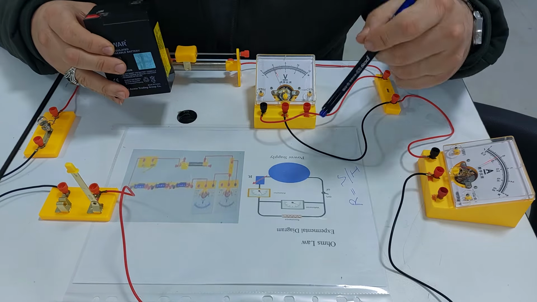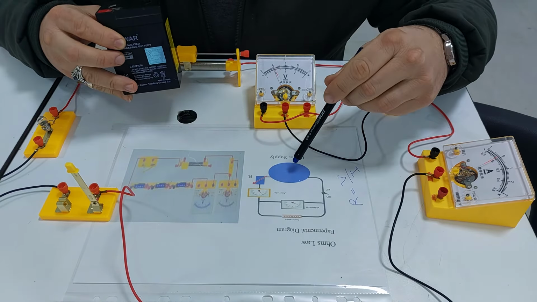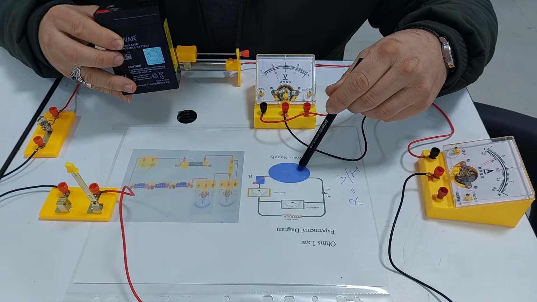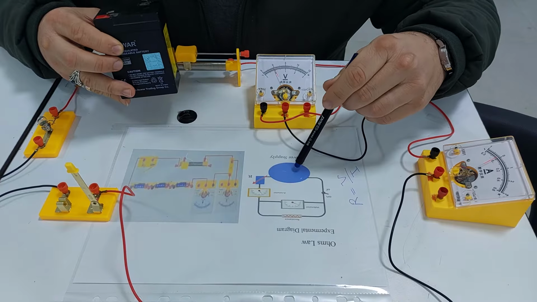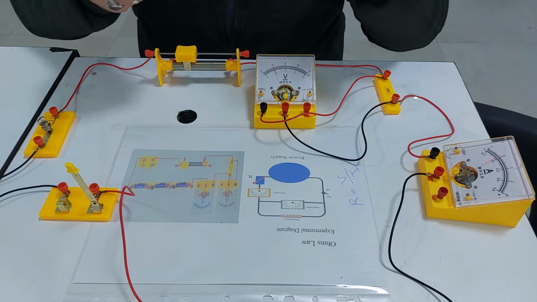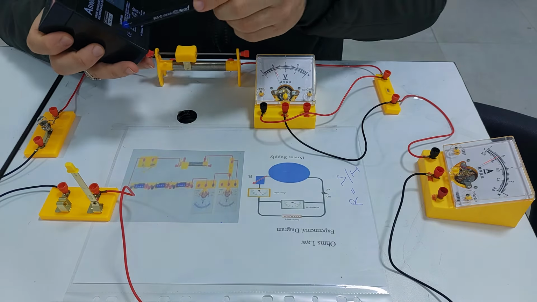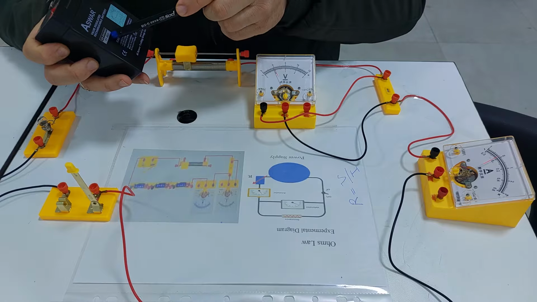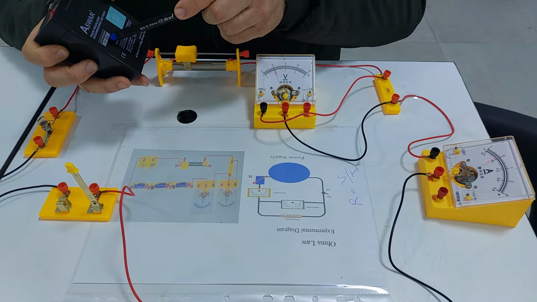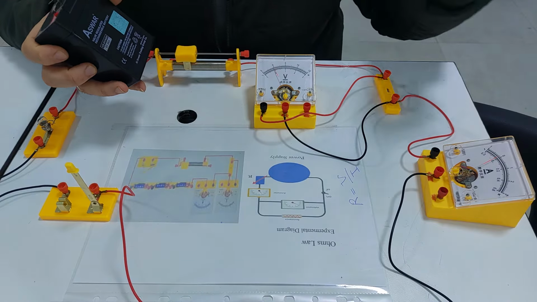Actually, we will depend on a power supply or battery. That means DC electric power. DC electric power has one value of voltage. Here it's 6 volts, and for Ah that means 4 ampere-hours.